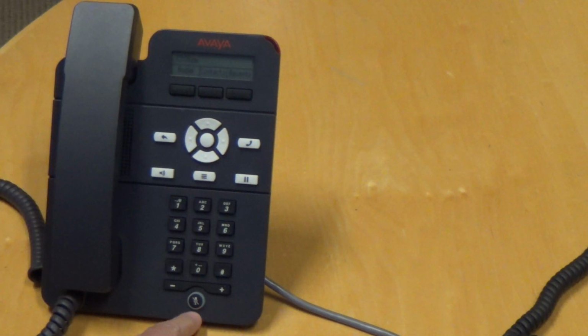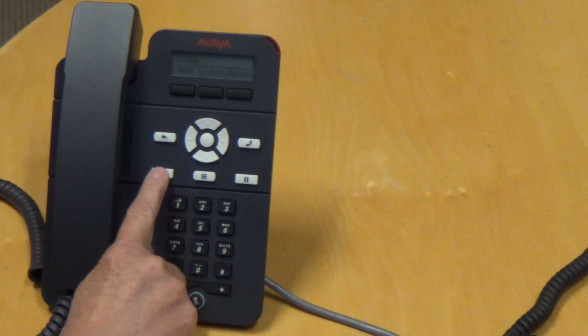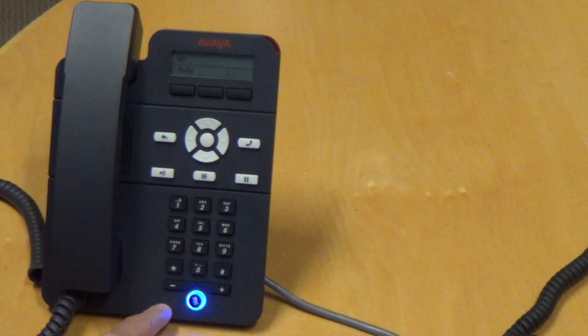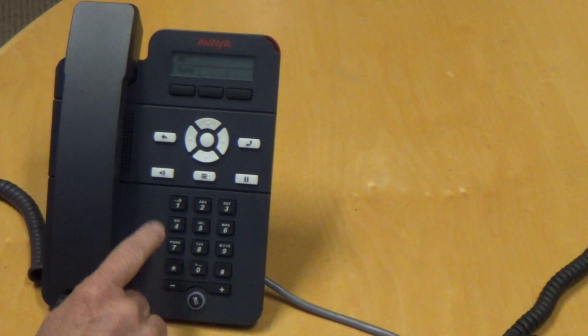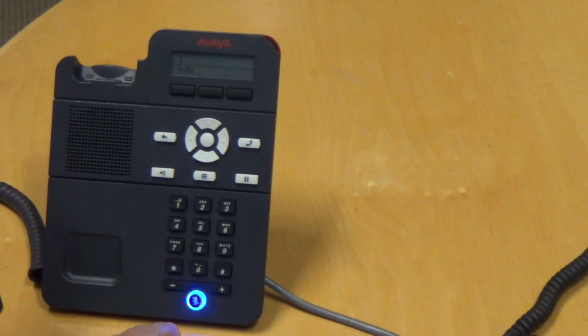This button here is the mute button. This button mutes the microphone, so it allows you to have a conversation where you can hear the other party, but the party cannot hear you. It works with your speakerphone, and when you turn it on, it does illuminate blue, and it is a toggle so that you can turn it off. It also works with your handset as well.